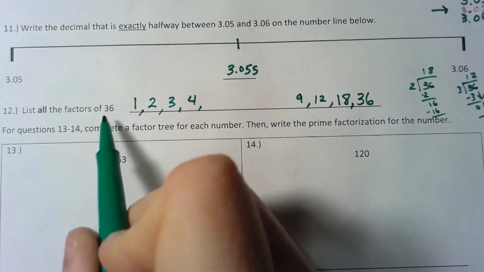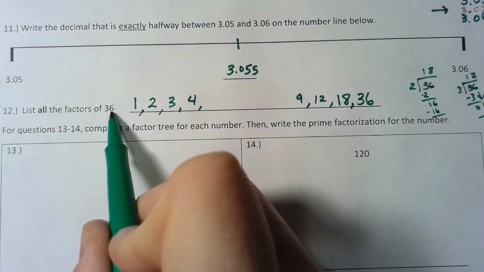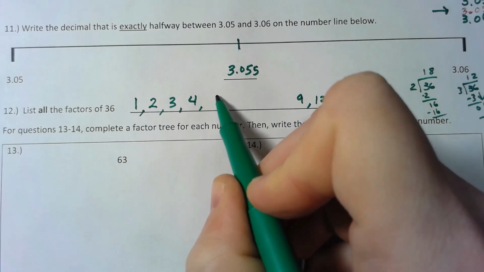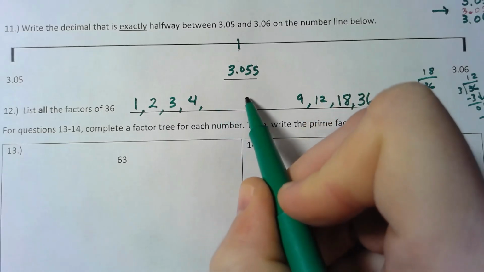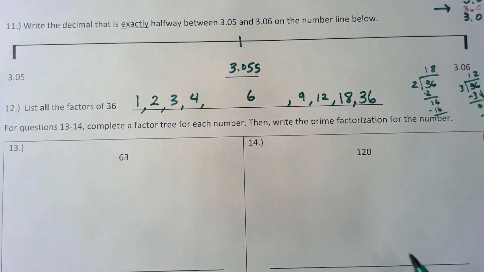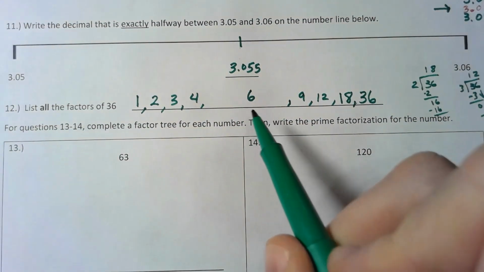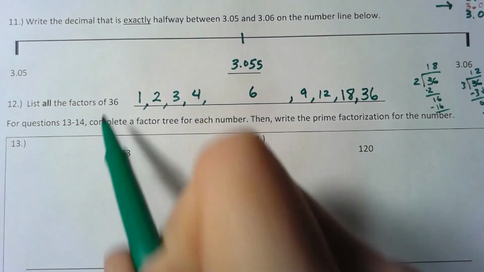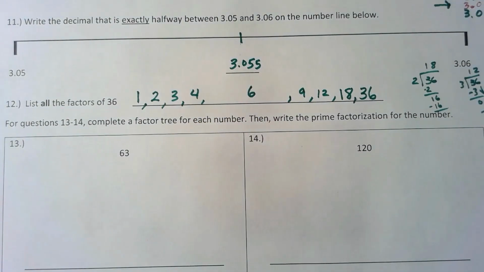Next, I'll check 5, and this number does not end in a 0 or 5, so I know 5 is not a factor. I know 6 is a factor because that's another basic math fact, and I know 6 times 6 is 36, so I'm going to put 6 right here in the middle because it's my last factor, and the reason that I know it's the last factor is because I can multiply it by itself to equal 36, so there's definitely nothing else there.